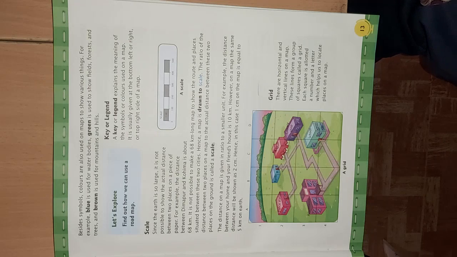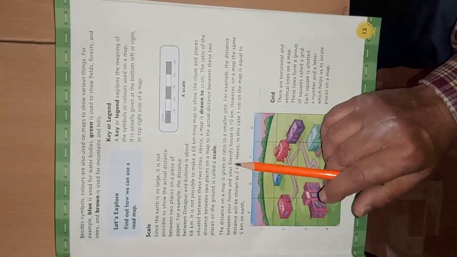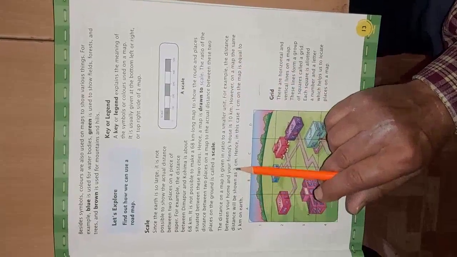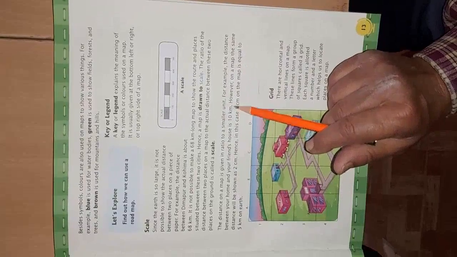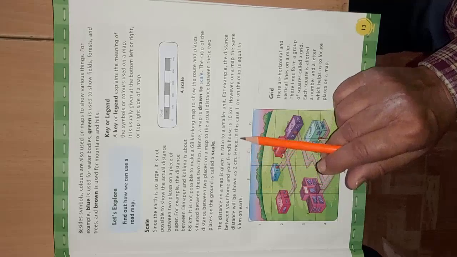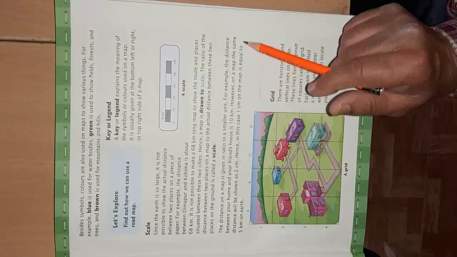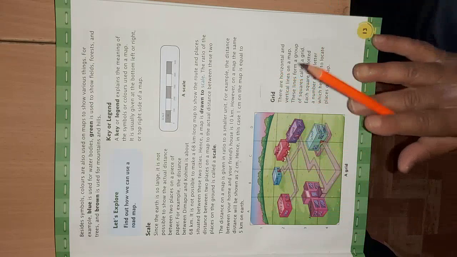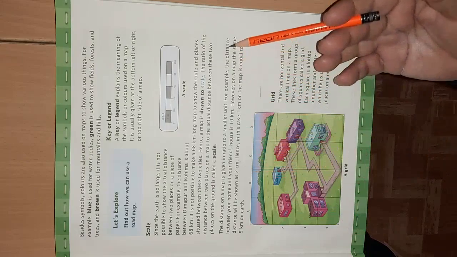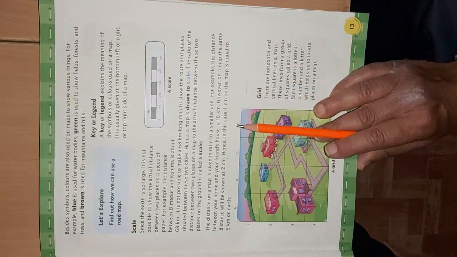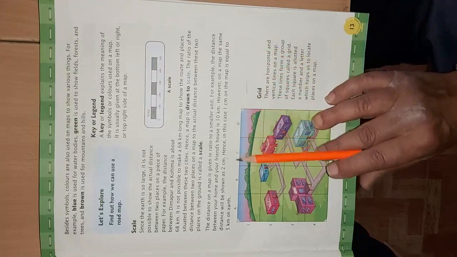The distance on a map is given in ratio to a smaller unit. For example, the distance between your home and your friend's house is 10 kilometers. However, on a map the same distance will be shown as 2 centimeters. Hence, in this case 1 centimeter on the map is equal to 5 kilometers on earth. Very simple. 1 centimeter means 5 kilometers. So, you are showing 2 centimeters. Therefore, it is clear that your friend lives 10 kilometers apart from you.